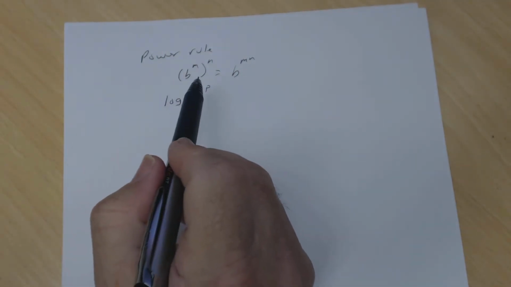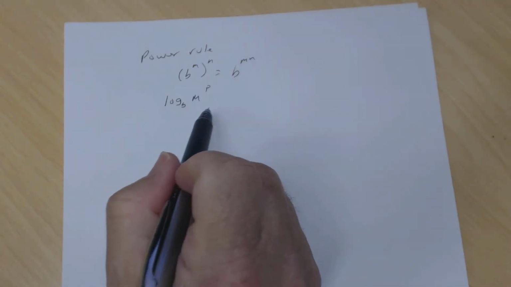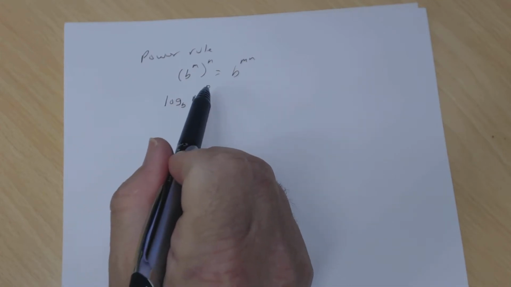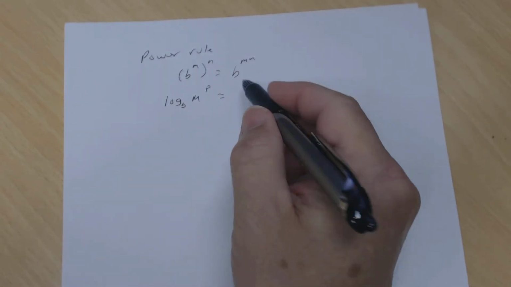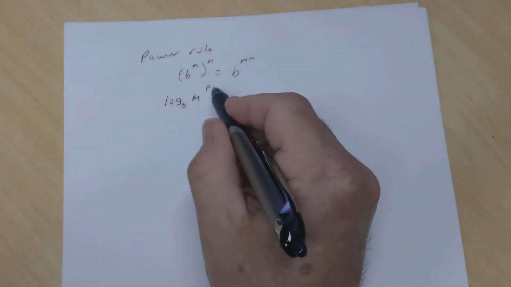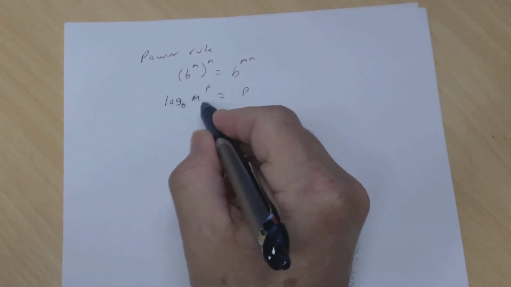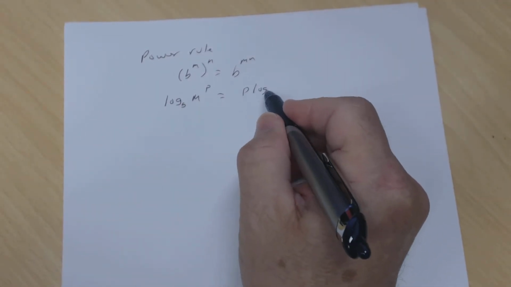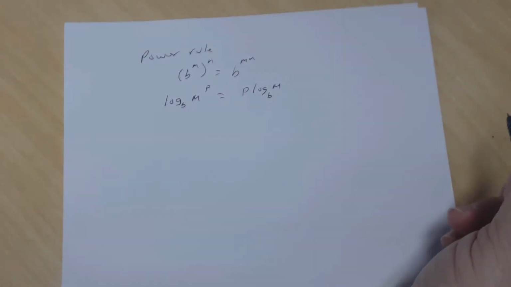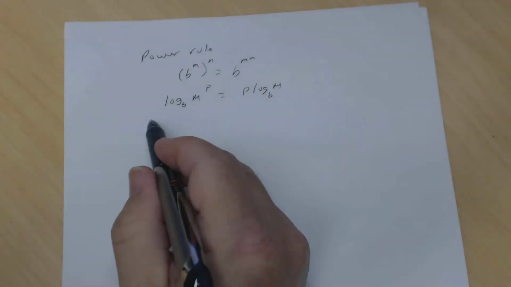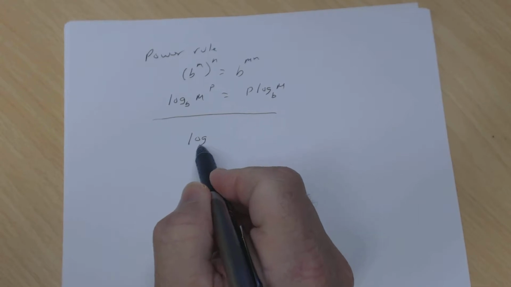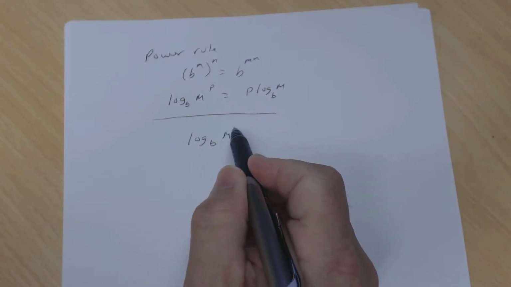According to the power rule, I just multiply the exponents. So basically that means I can write this as the exponent p times the log of m base b. So that's what that means. So basically, if you look at it like this, let me go ahead and rewrite it.